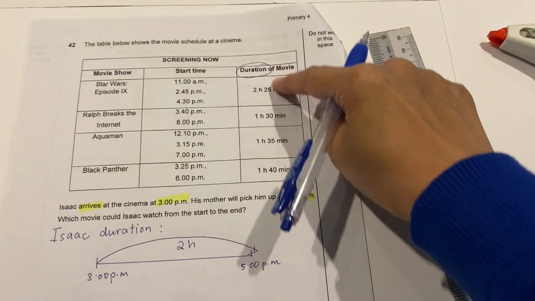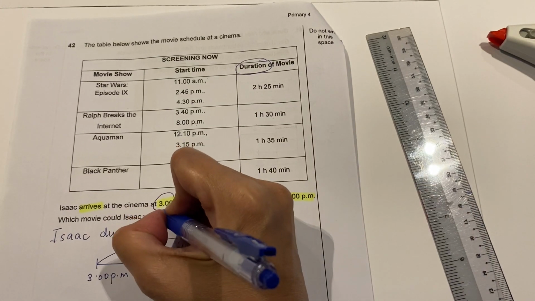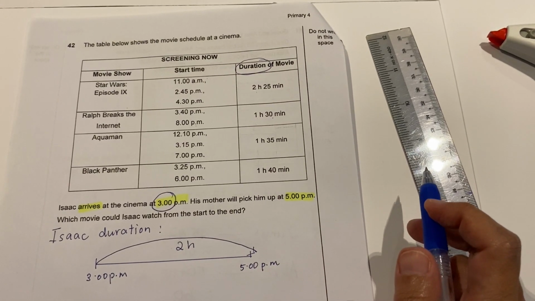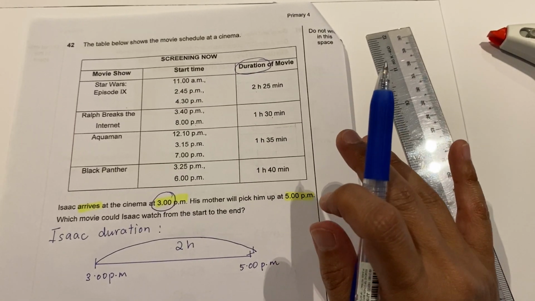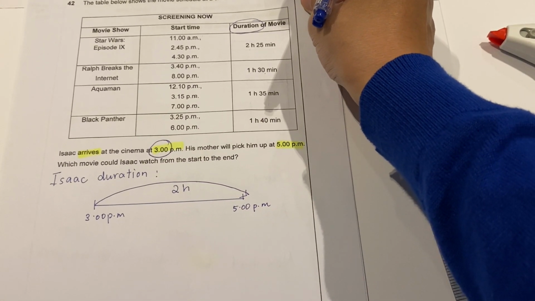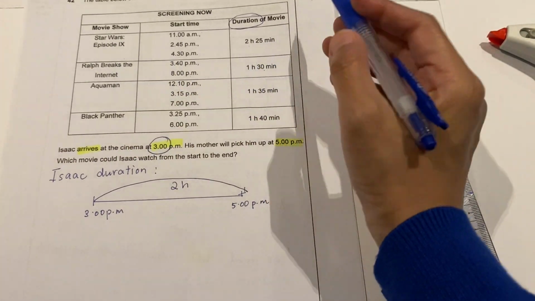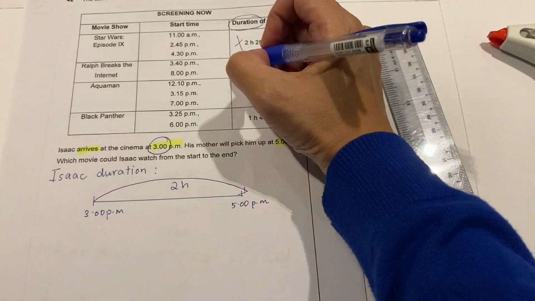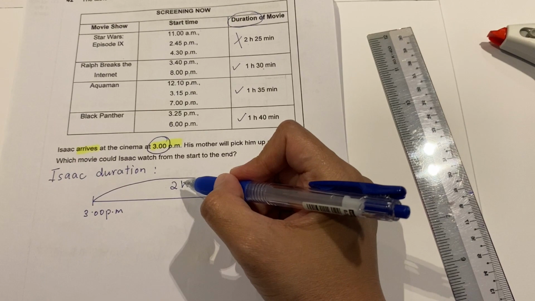Judging from the duration given for the movies, you also have to take note that he arrives at 3. So you got to pick a movie that starts around that time or slightly later, and the end time must be just nice within the 2 hours. Now let's take a look. 2 hours 25 minutes is totally out because Isaac only has 2 hours. So it can either be this or this, because the time doesn't exceed the 2 hours.